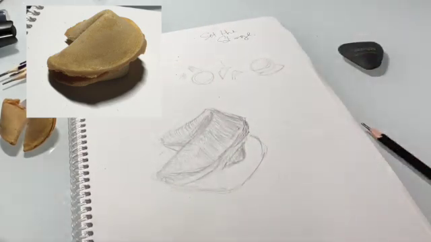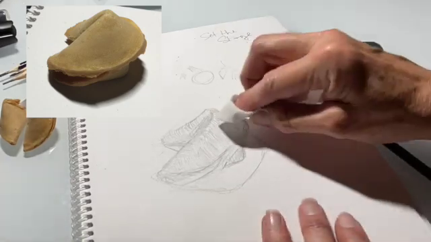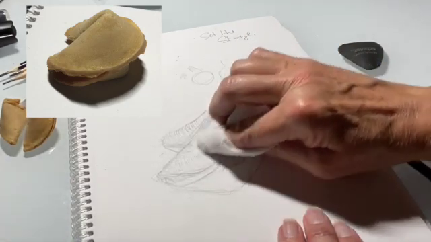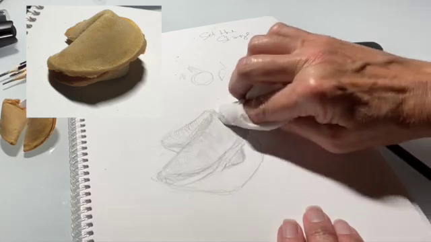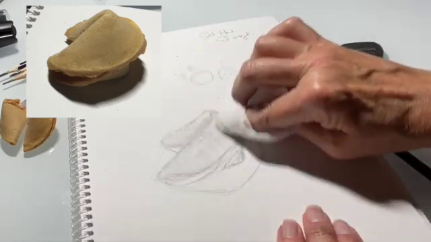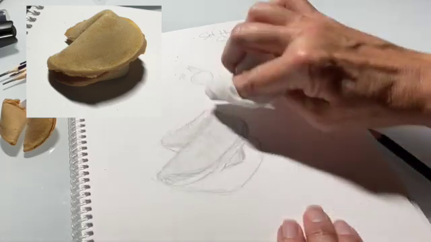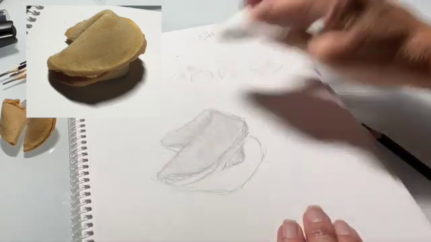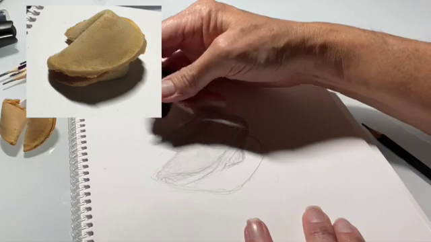Even down along the bottom part, you'll notice where the two edges of the cookie meet. I haven't really done much with it yet. I will come back to that. So I'm going to soften that just a little bit. It will still leave the lines, so it has texture from the point shading, but it does soften it and make it seem more cookie-like.